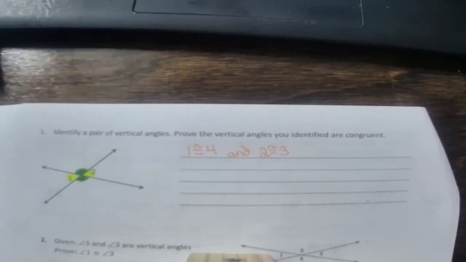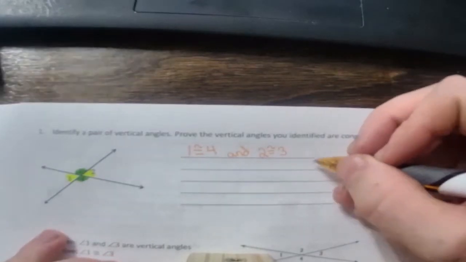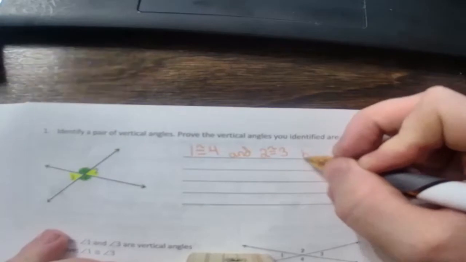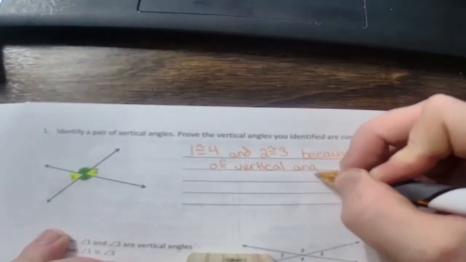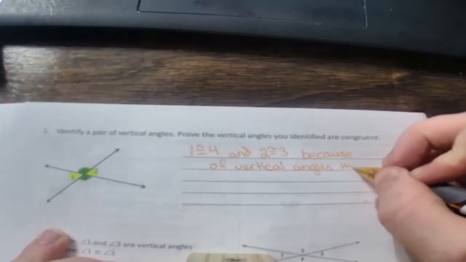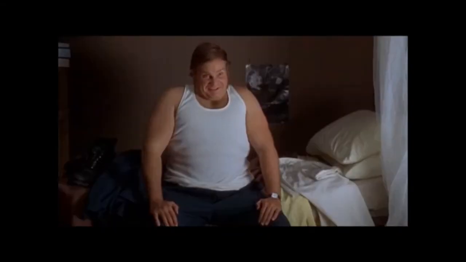Now, on page 3, you had one that said vertical angles theorem. It said on that page, if two angles are vertical angles, then they are congruent. So the way that we prove that this is the right answer is because of vertical angles theorem. So this would prove it because we figured out which theorem actually lets us know that they are congruent. That is correct.